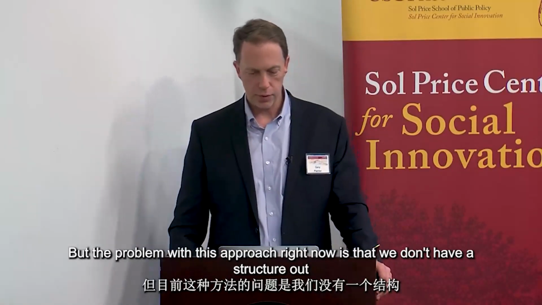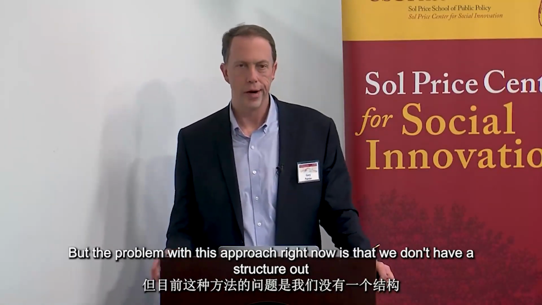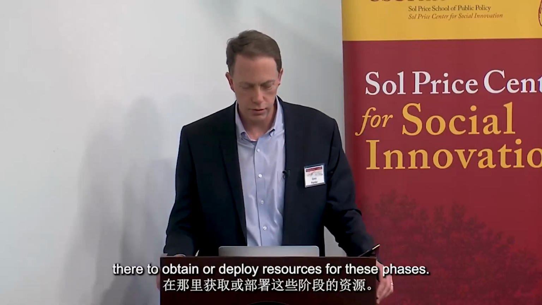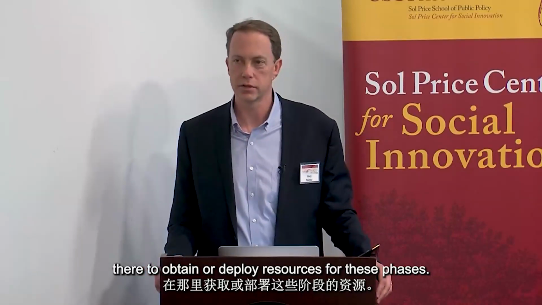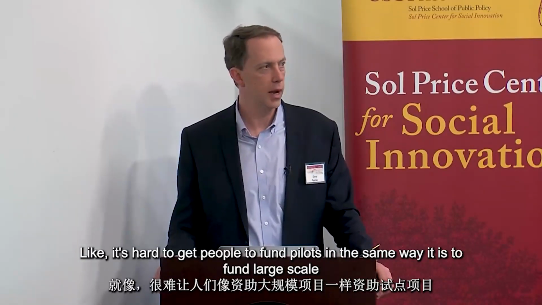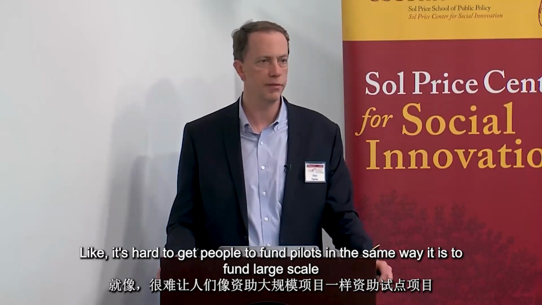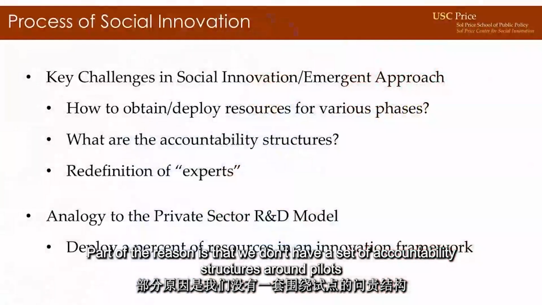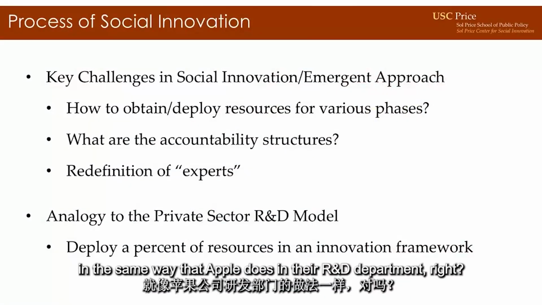But the problem with this approach right now is that we don't have a structure out there to obtain or deploy resources for these phases. It's hard to get people to fund pilots in the same way it is to fund large-scale interventions. Part of the reason is that we don't have a set of accountability structures around pilots in the same way that Apple does in their R&D department, right?